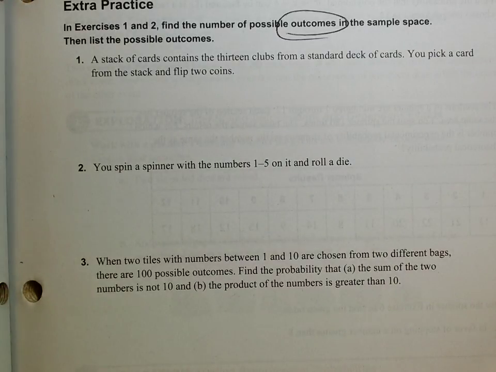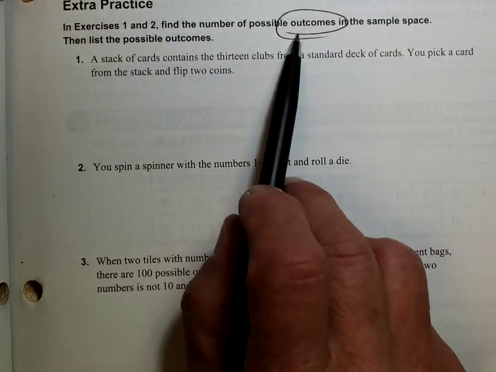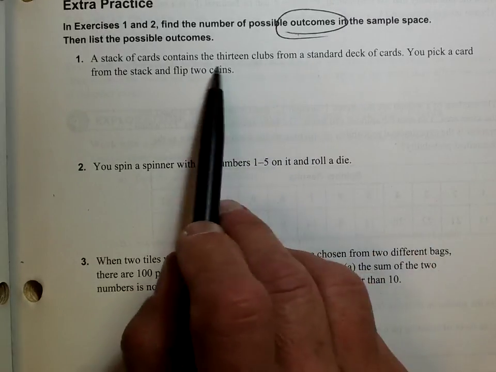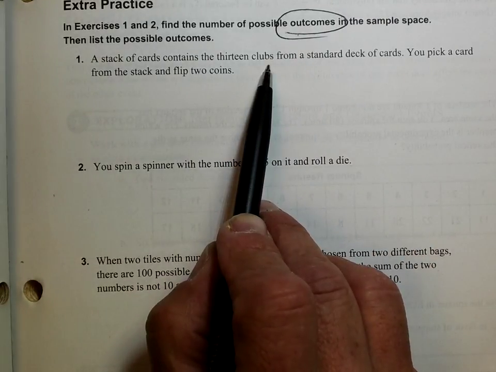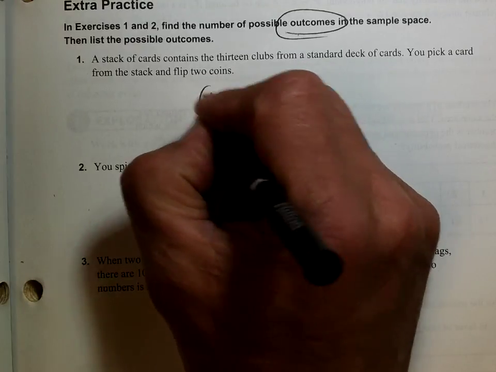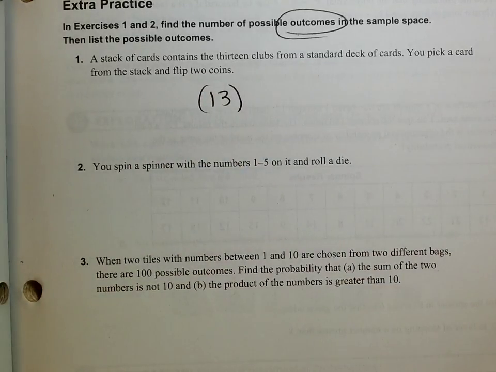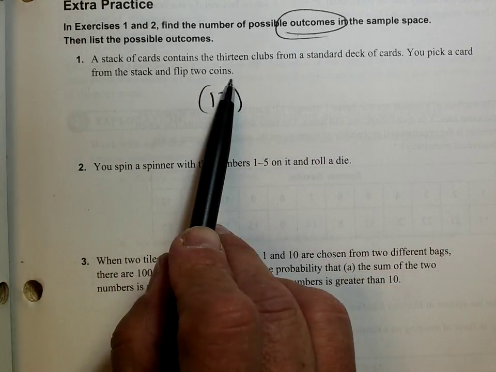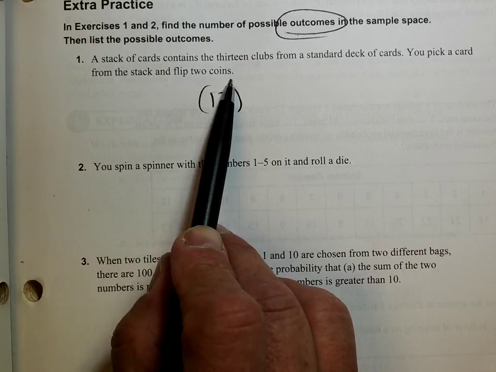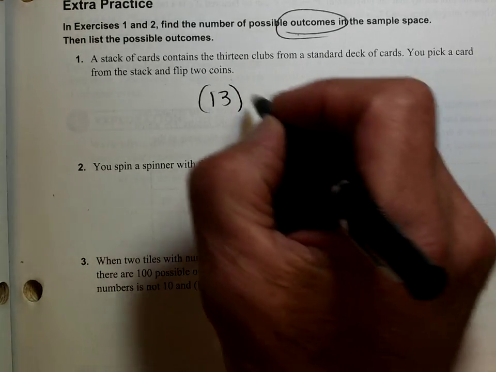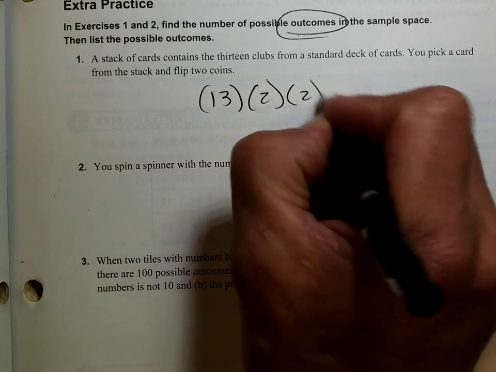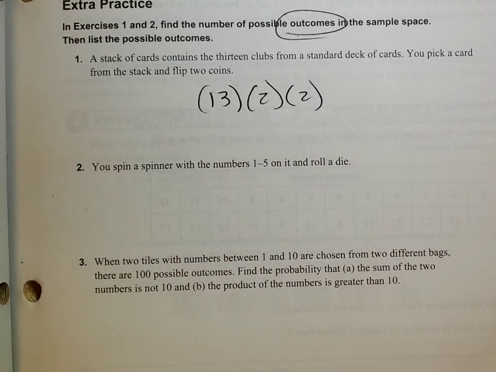First of all, you've got 13 clubs, right? And you flip 2 coins. How many possibilities do you have on your coins? Now you can do a tree diagram with this, but it's kind of a pain.